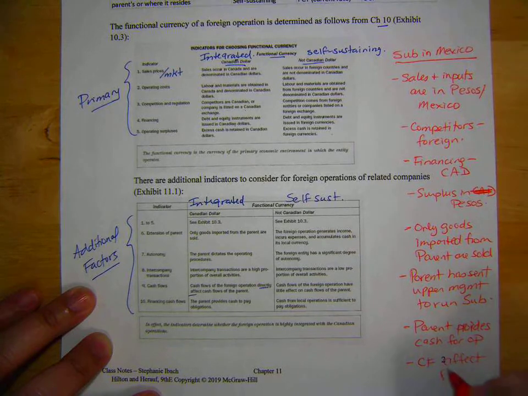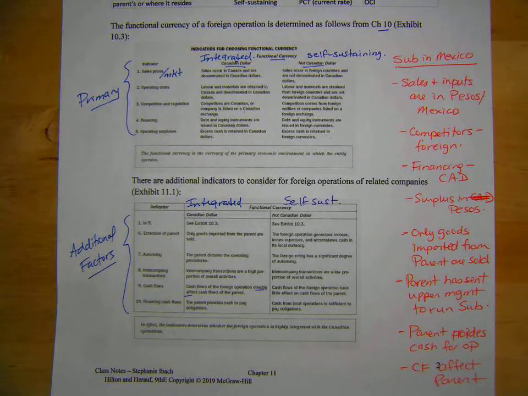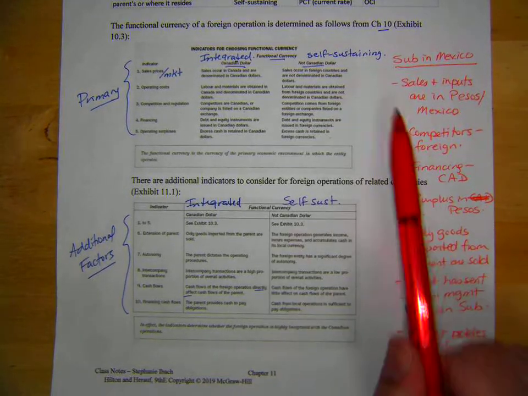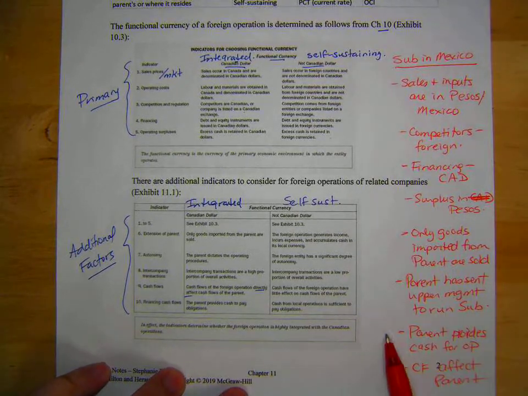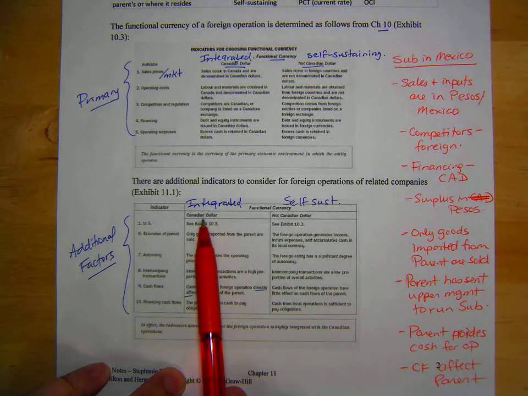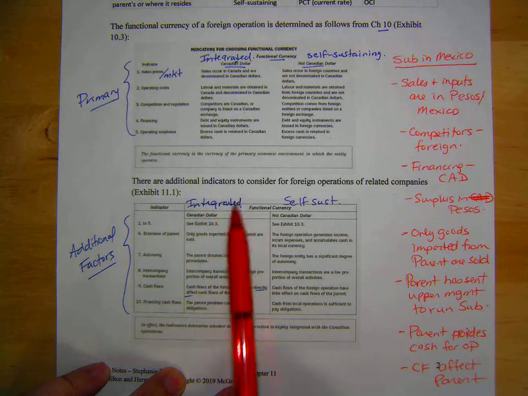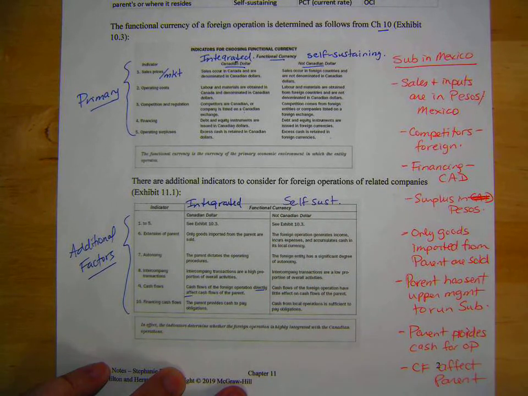So what you need to do first is go through this list in between these two videos. Go through this list and tell me if each of these factors indicates that their currency is the Canadian dollar and therefore they're integrated, or they're self-sustaining because their functional currency is not the Canadian dollar. Bear in mind, as we talked in Chapter 10, even if a company was integrated, they could report using any currency they want.